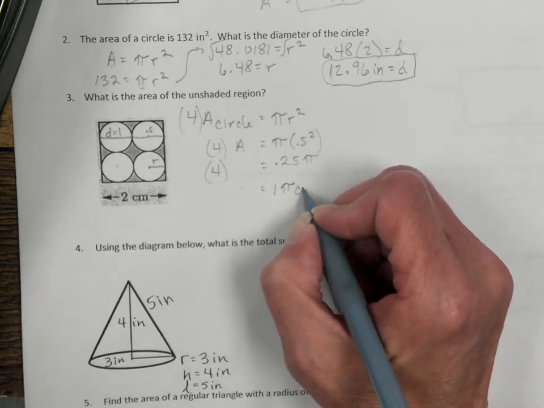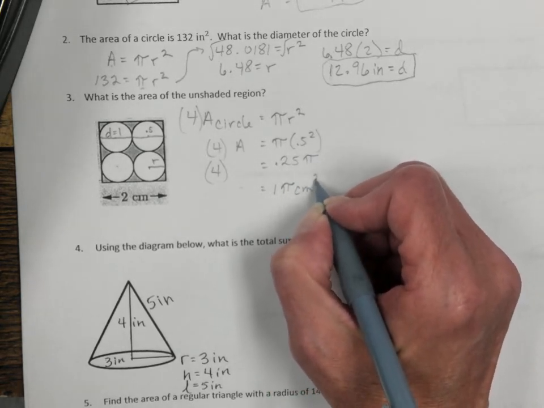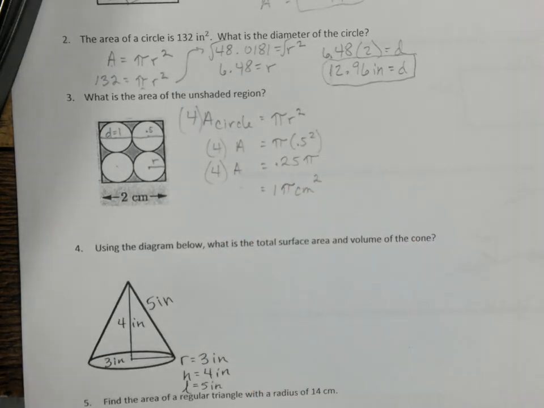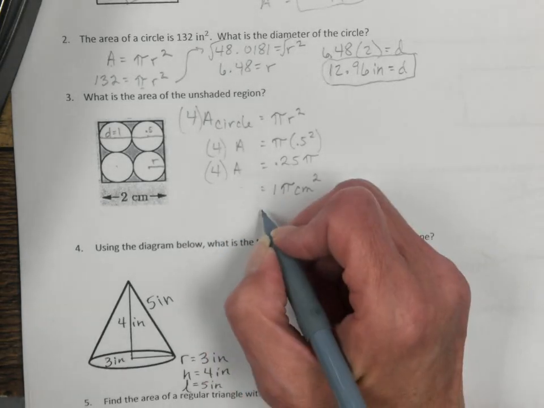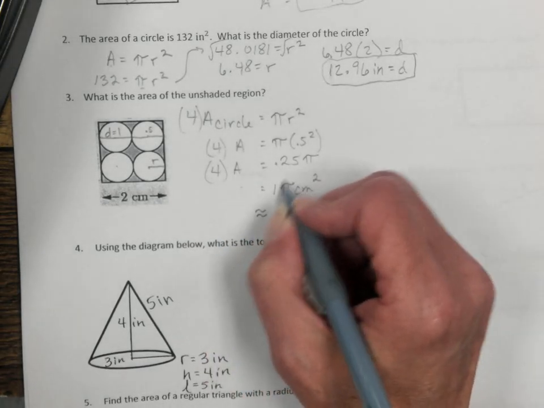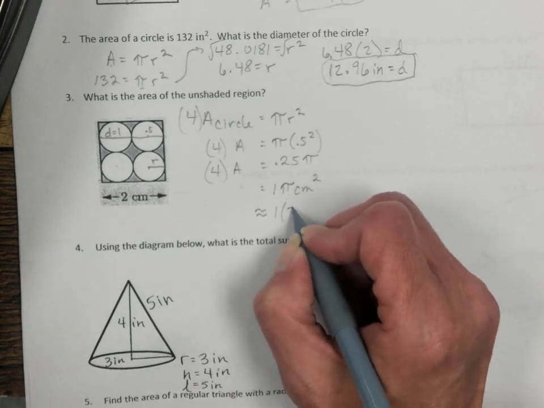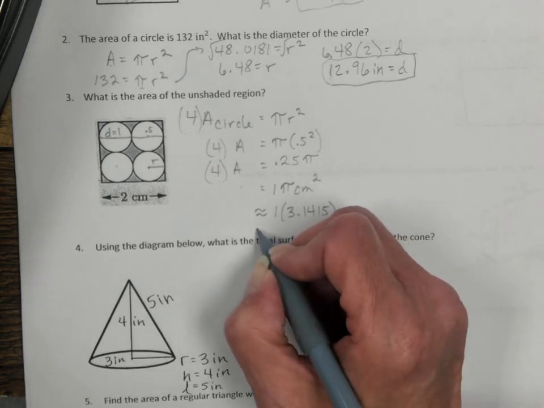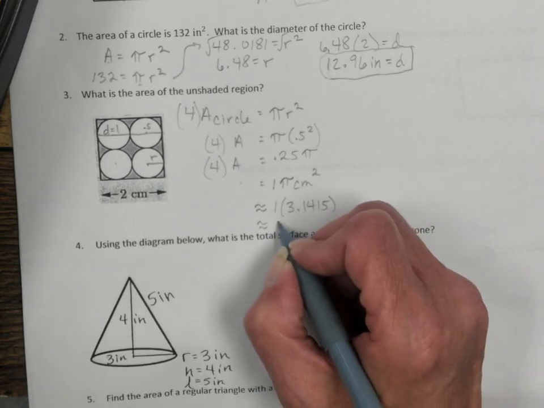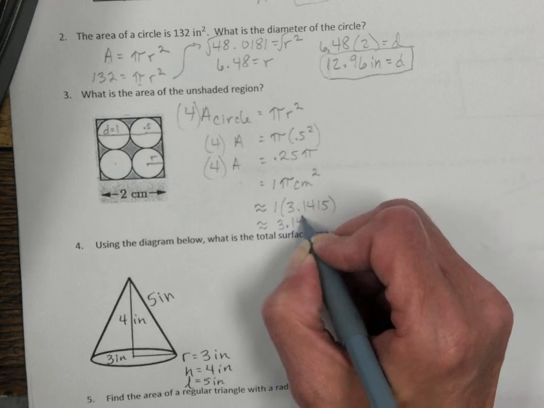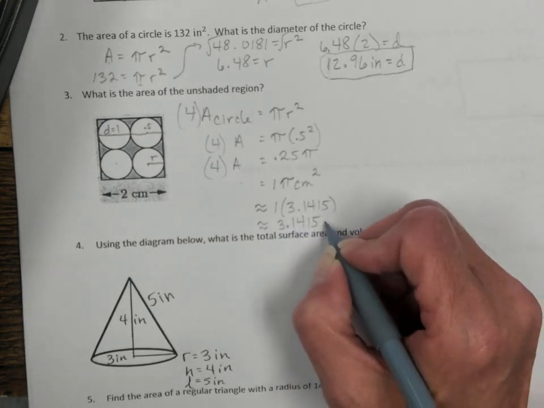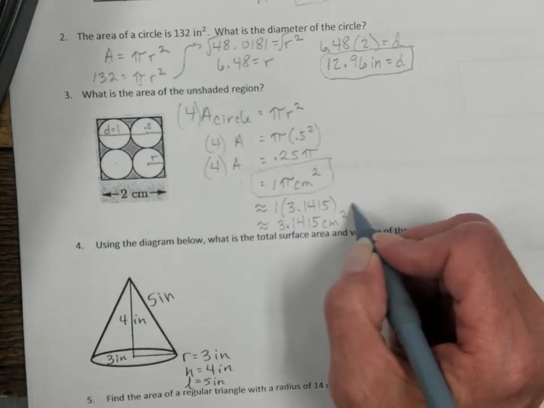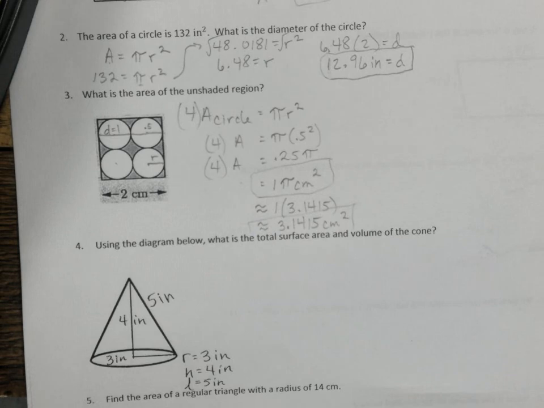My unit of measure is centimeters, and those are centimeters squared. Okay? So I'm going to do an approximation, which basically means I'm going to multiply out pi. So 1 times 3.1415 is going to give me an approximate answer of 3.1415, because I multiplied by 1, centimeters squared. So you might see either one of these answers on your test.